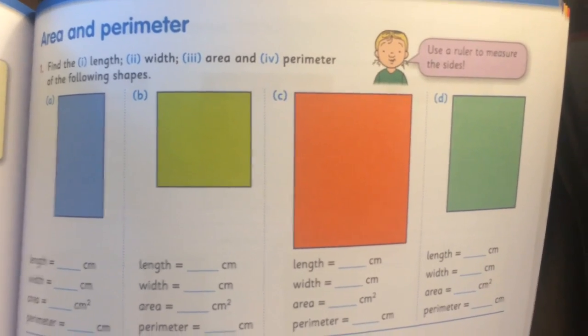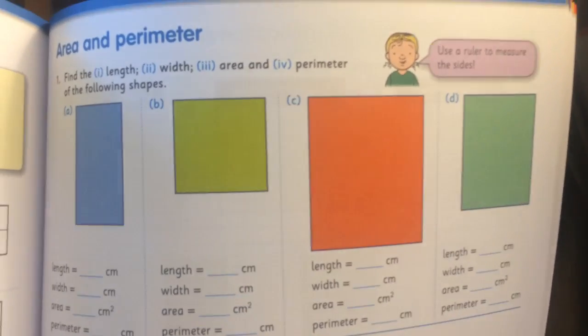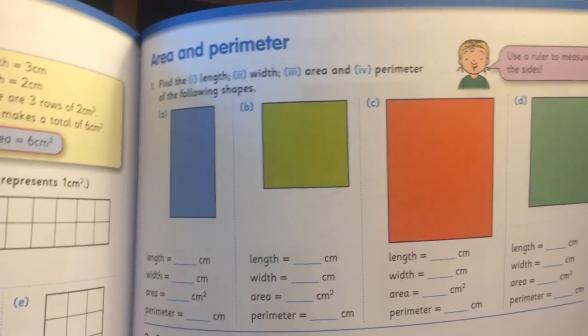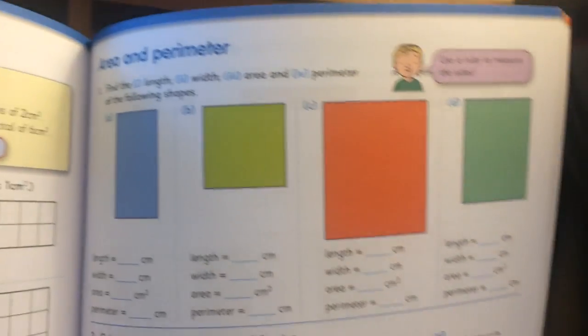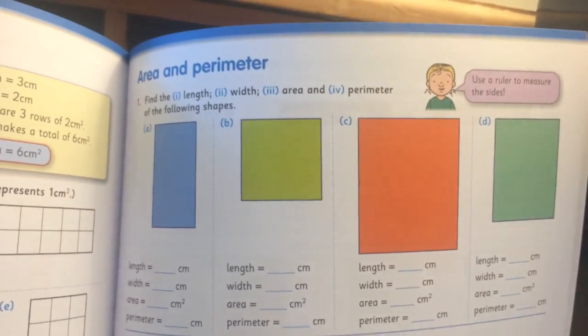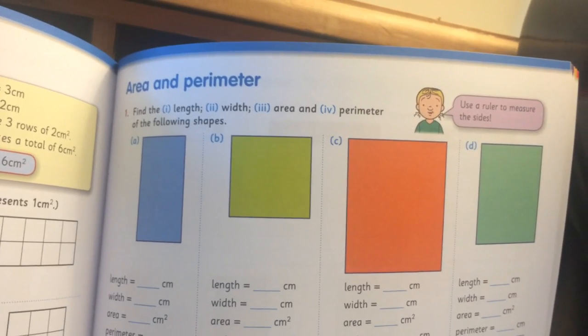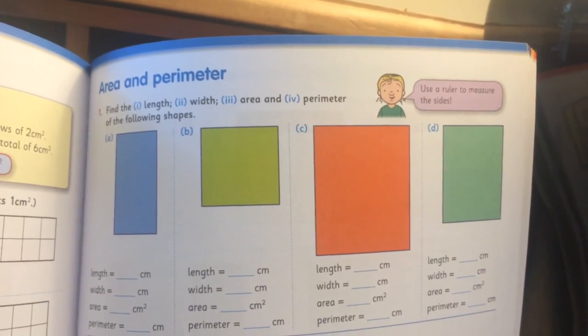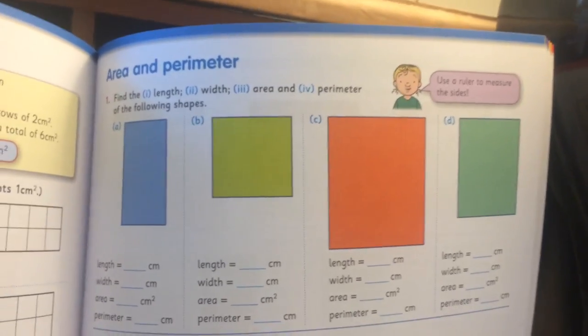So now we've learned what area is, we've learned what perimeter is, we've gone back over it, and now you're going to need a ruler for this one, I'm afraid. So hold on, I'm trying to focus it there a little bit for you. Here it's saying with your ruler, you're going to have to find the length, the width, the area, and the perimeter of the following shapes, okay?